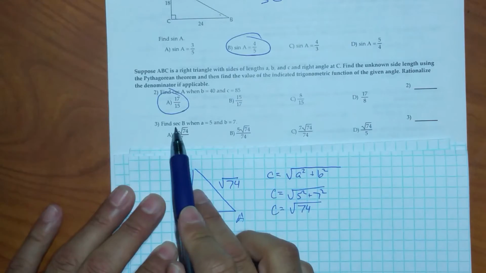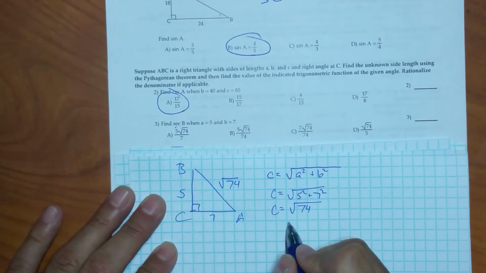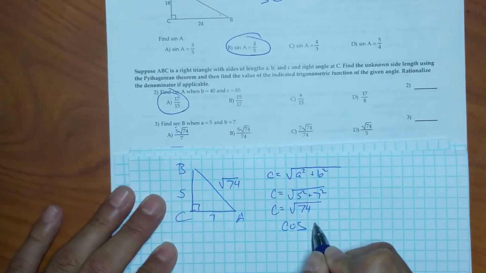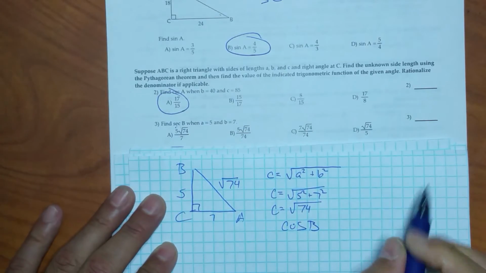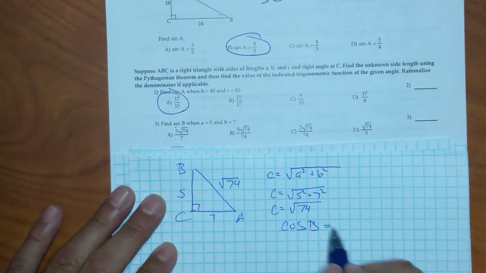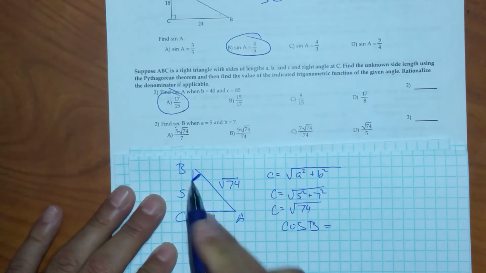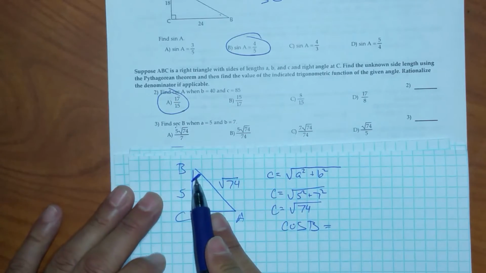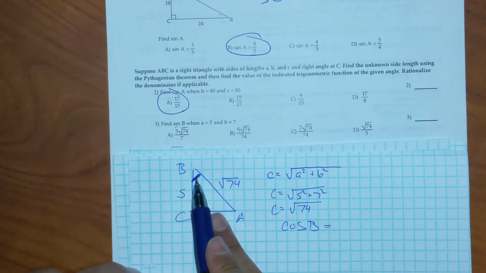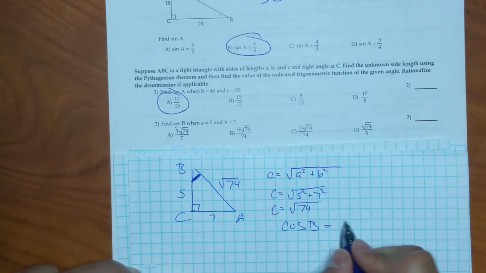We're looking for secant. Secant is the reciprocal of cosine. So let's start with cosine of B. Starting from right here, this is my reference angle. Cosine is adjacent over hypotenuse, right? My adjacent is 5.